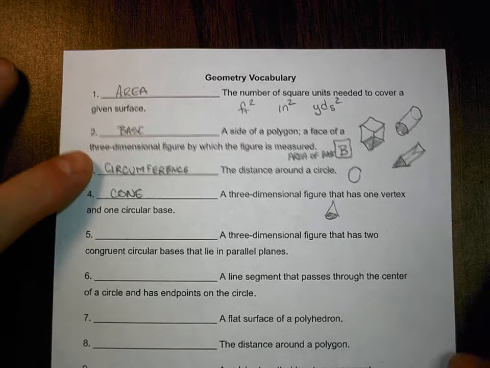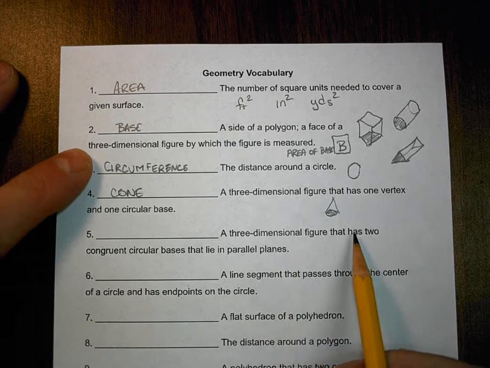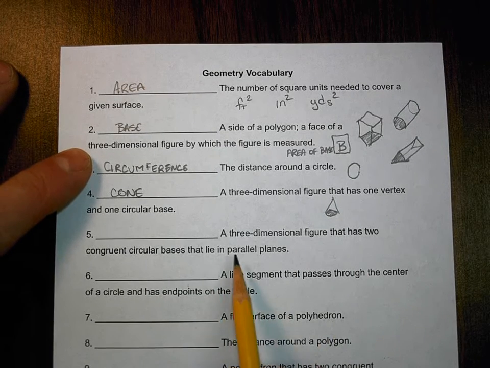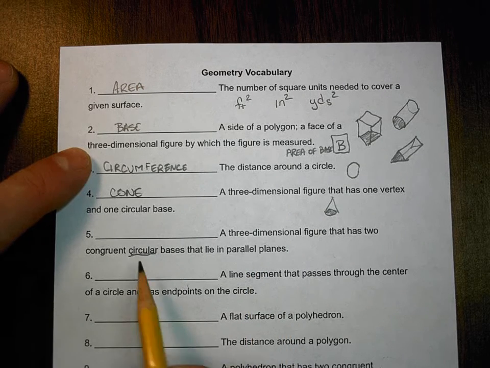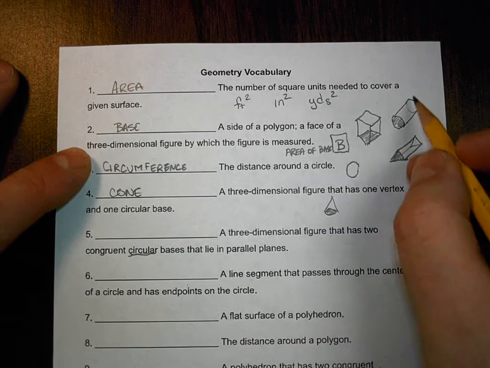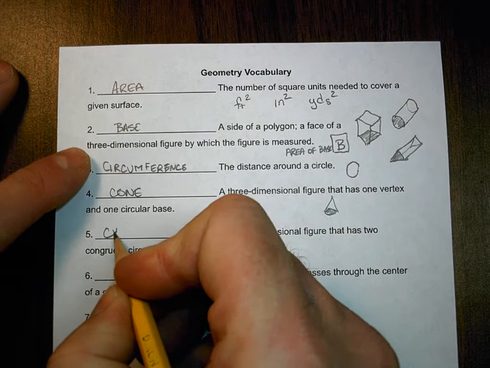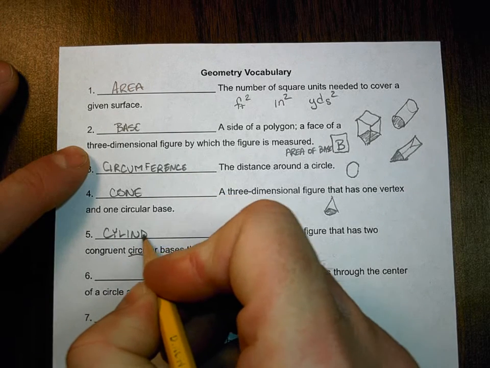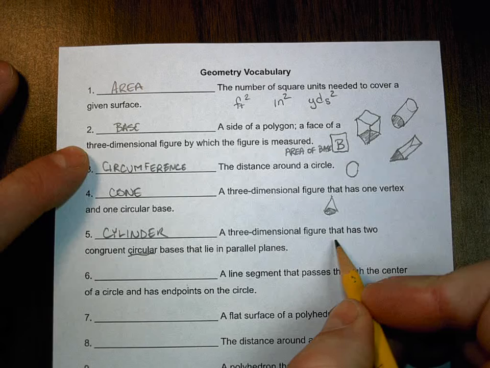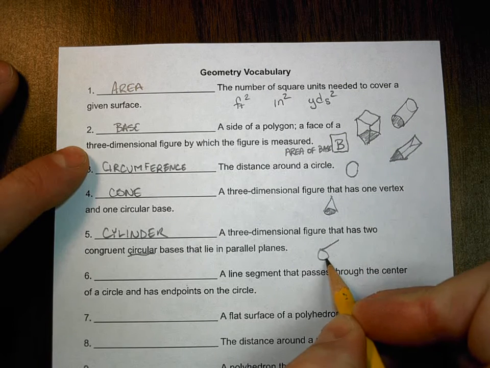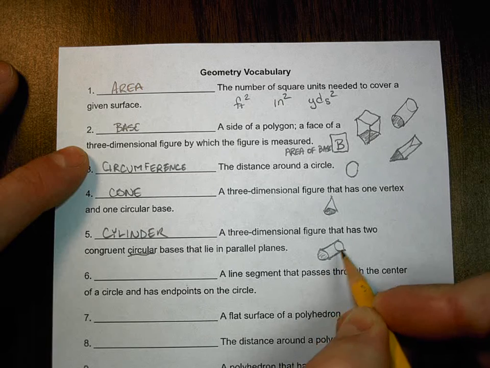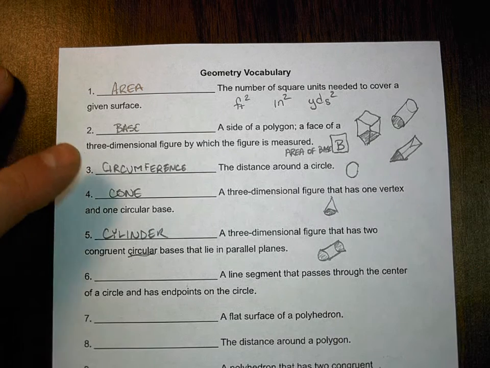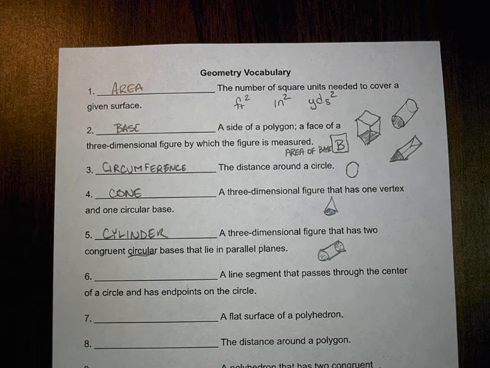All right. So a cylinder is a 3-dimensional figure that has 2 congruent bases that lie on parallel planes. Congruent circular bases is what I drew up here, a cylinder. Two congruent circular bases, that's these right here, that lie in parallel planes, meaning they're exactly flat.